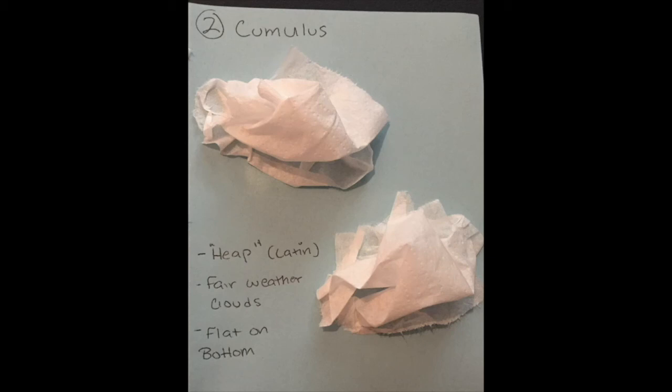They are heaps. They're considered detached clouds because they're not touching. They're just different heaps in the sky. They're flat on bottom for our view, though on our project we've done the top-down view, like you were in an airplane or a bird. They are our fair weather clouds, so when we see them, we're having a good weather day, as long as they're white. And yeah, they're flat on bottom. Those are the main things we need to know. So, ready to move on?